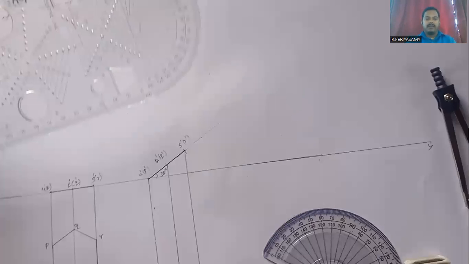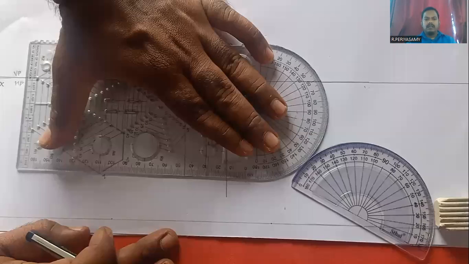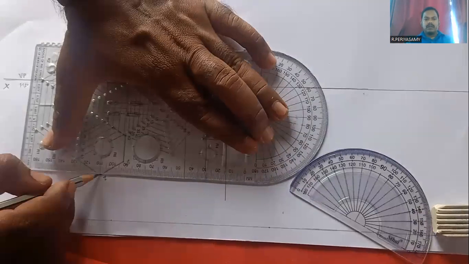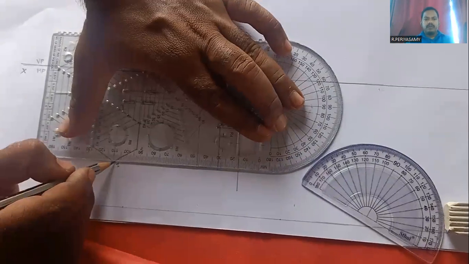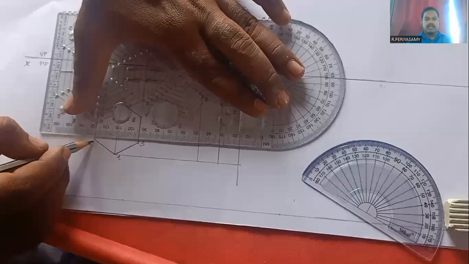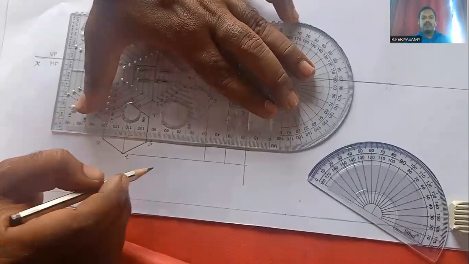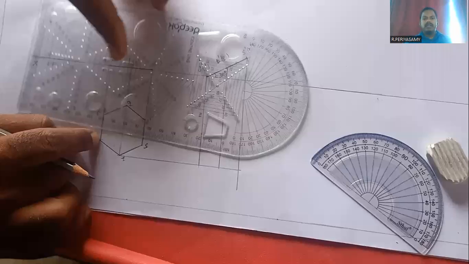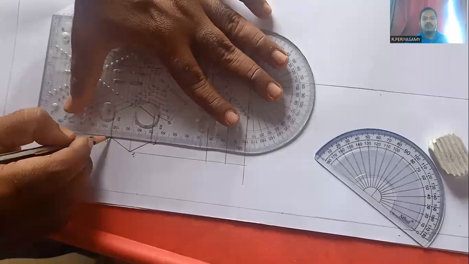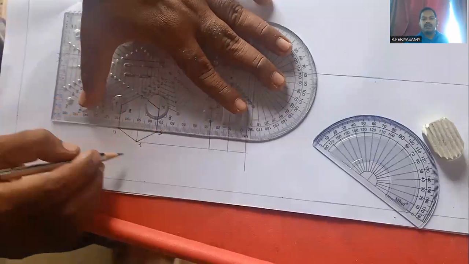Now we draw the top view points in the rightward direction. By using the top view, the points P, Q, R, S, T, U are there. We extend these points in the rightward direction because only then can we draw the top view for the plane inclined at 30 degrees to the HP.